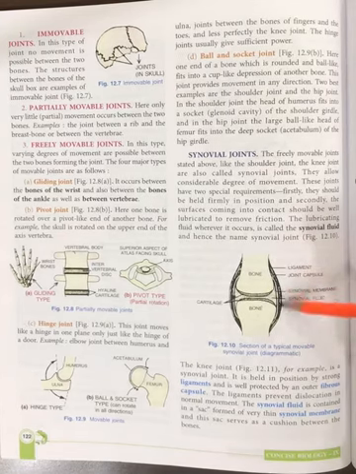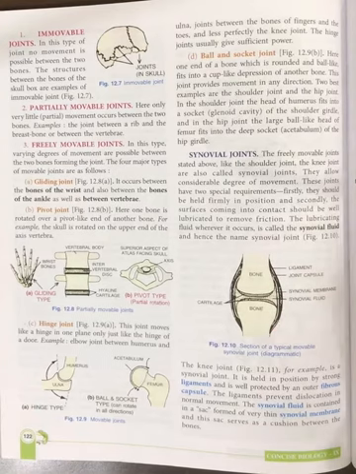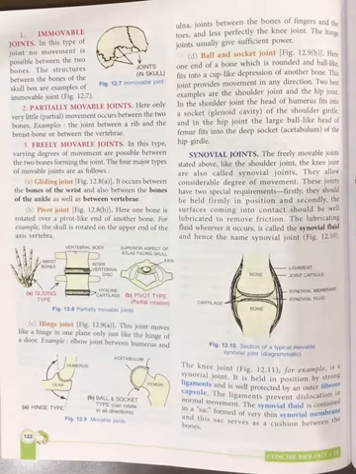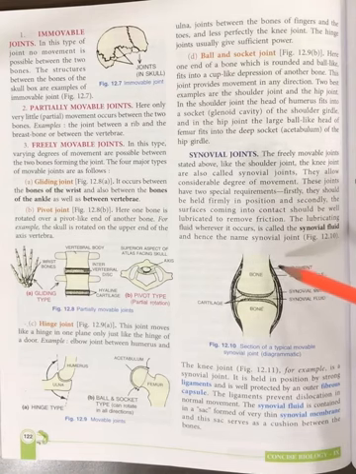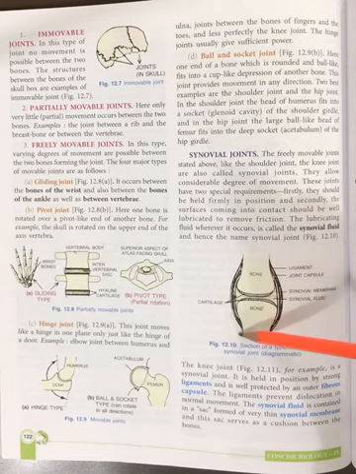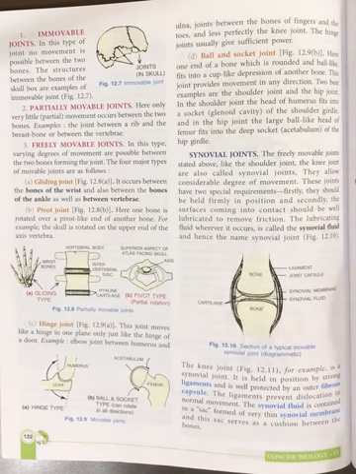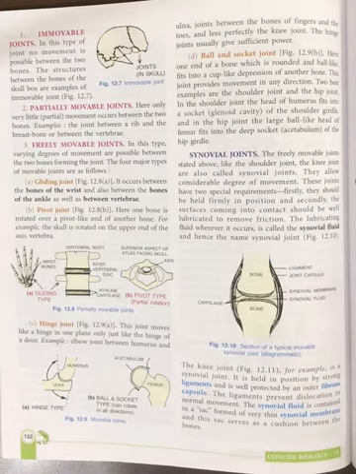These strong ligaments hold the knee joint in position, and it is also protected by the outer fibrous capsule, and the ligaments prevent dislocation in normal movement.